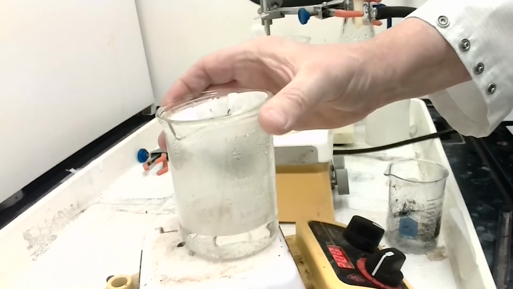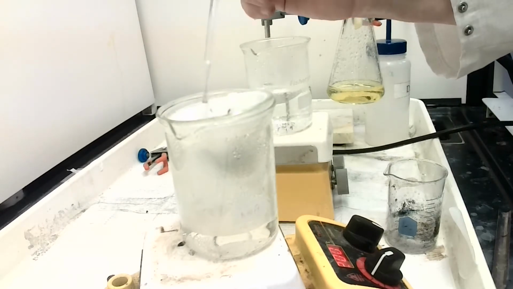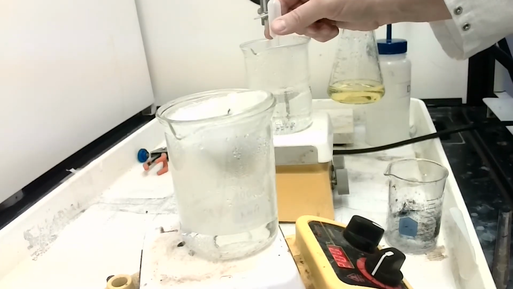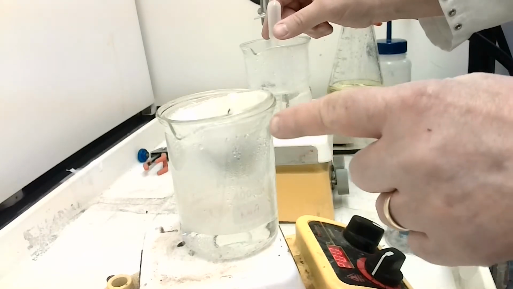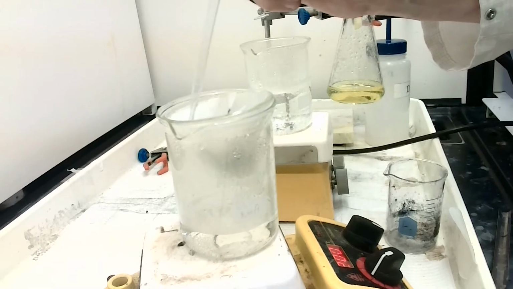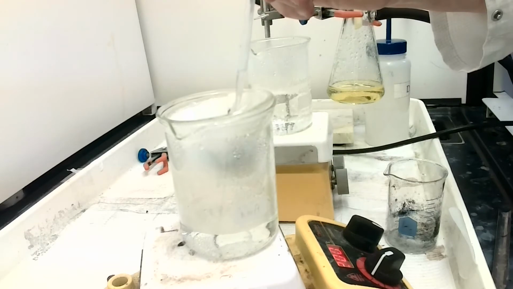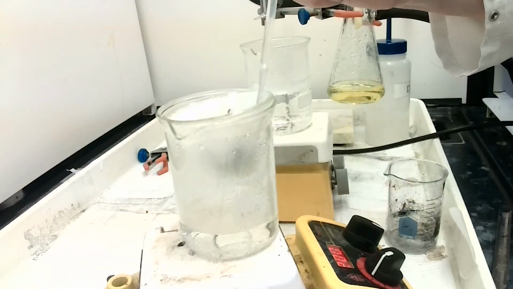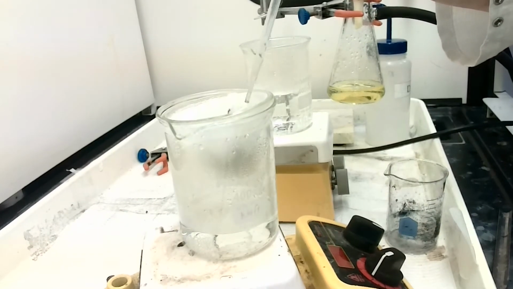I look inside. I can see those edges are looking a little sparkly, so what I'm going to do is squirt down the sides of the paper, just again with boiling hot water. And the goal is we want all of our product down here in the filtrate, none of it stuck in the paper. And another goal is to not use too much water. So there's a fine line on too much versus losing all your product up in the filter paper.